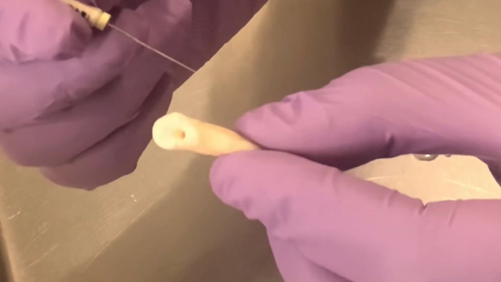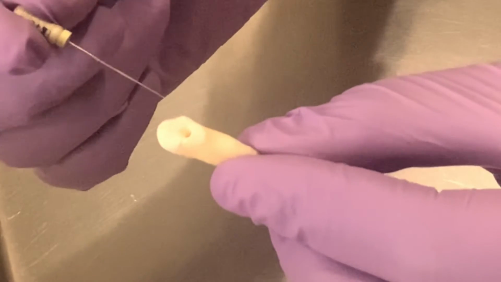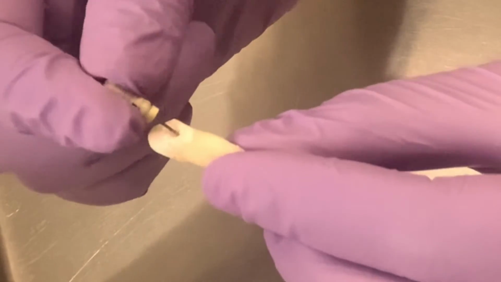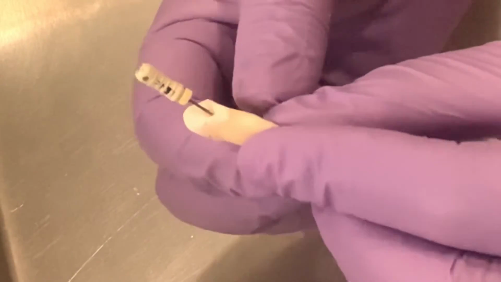With help of a 15 number file, we'll explore the root canal orifice and enter into the root canal. You can see a straight line access has been achieved.